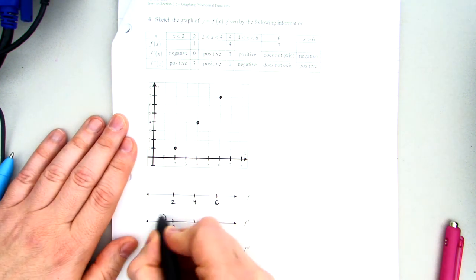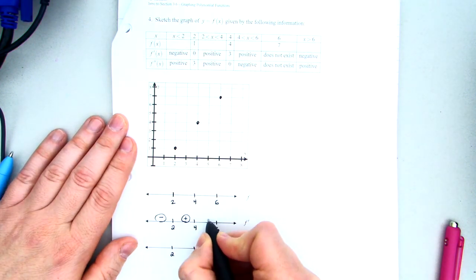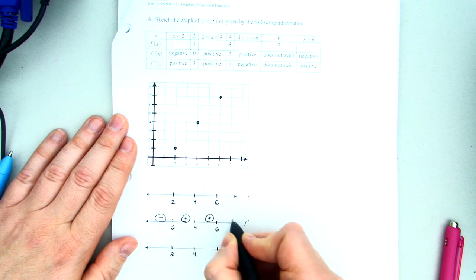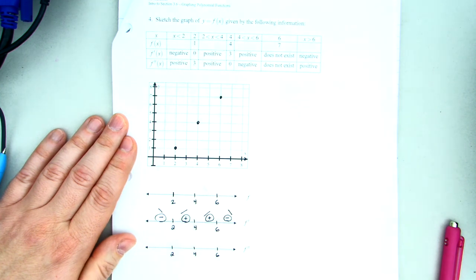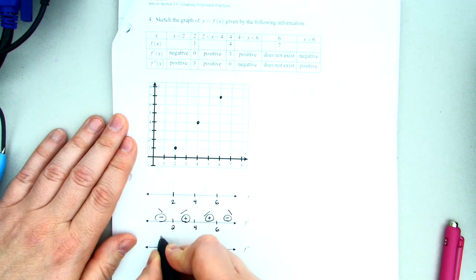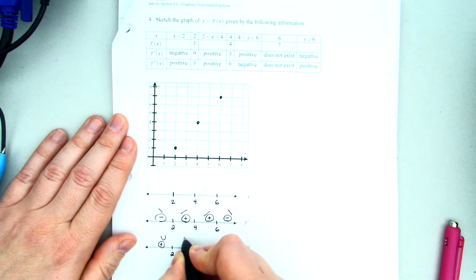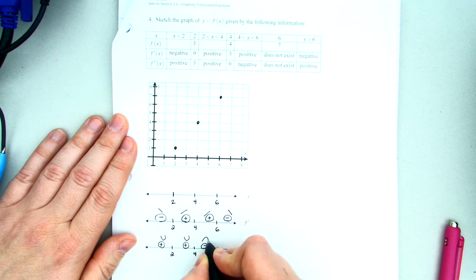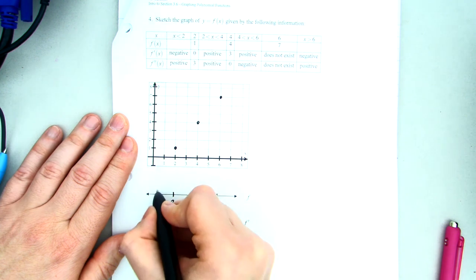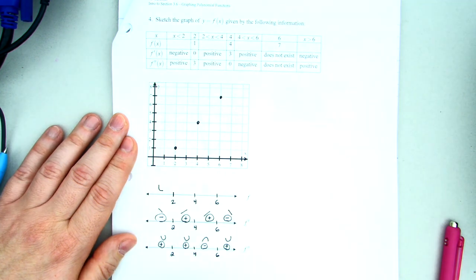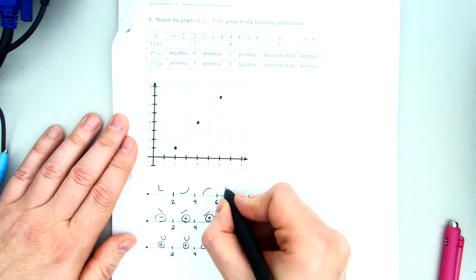Negative, positive, positive, negative. Okay, so decreasing, increasing, increasing, decreasing. Concave up, concave up, concave down, concave up. I need one of these. I need one of these. And one of these. And one of these.